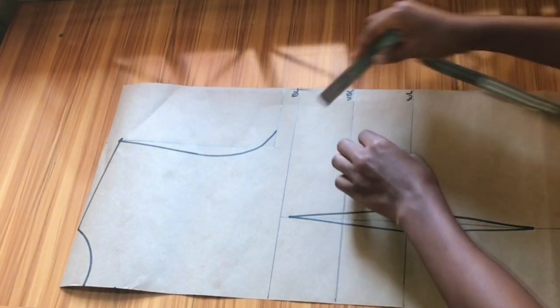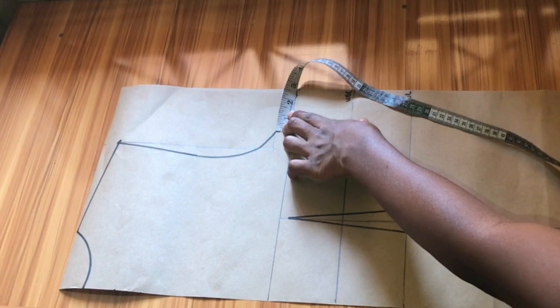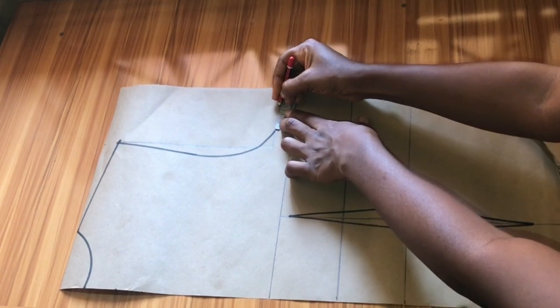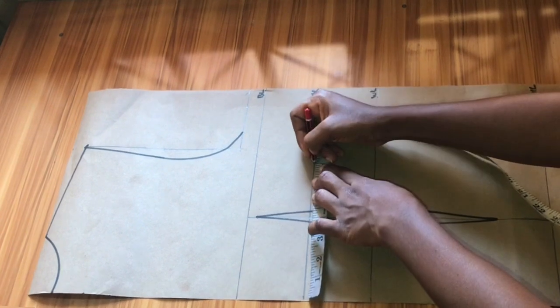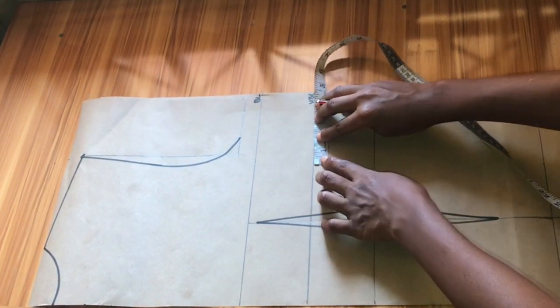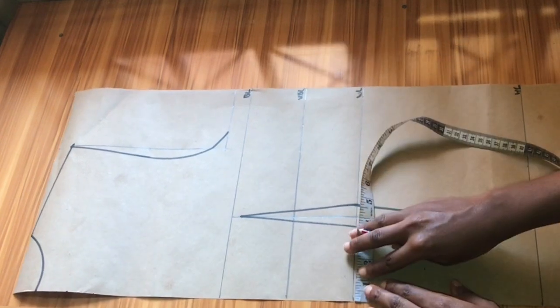The next thing I'll do now is start placing my measurements. I already have my bust circumference divided by 4 on the chest line, so I'll add my stitching allowance of 1.5 inches. On the under bust line, I'll place my under bust circumference divided by 4 and I'll replace the dart of about half an inch and I'll add 1.5 inches for my stitching allowance.